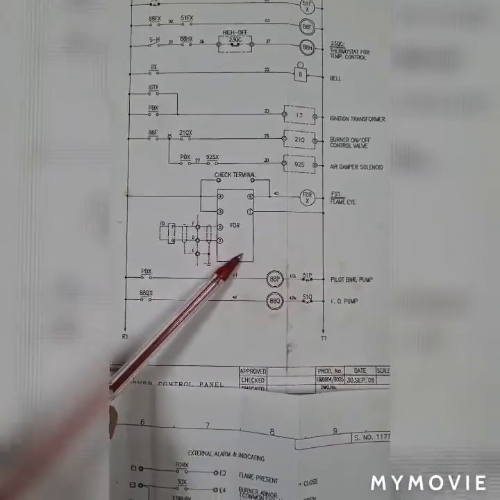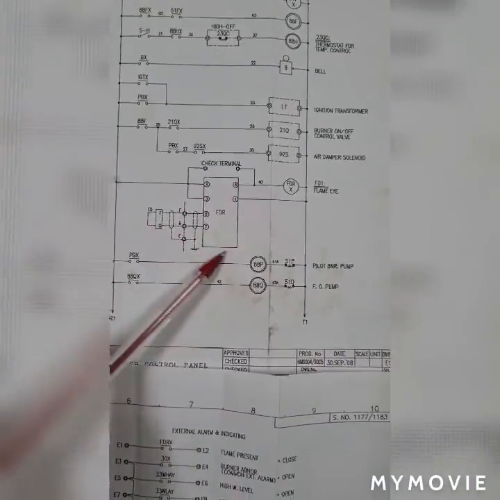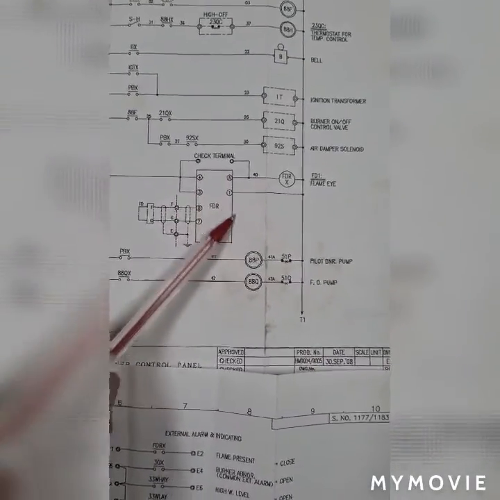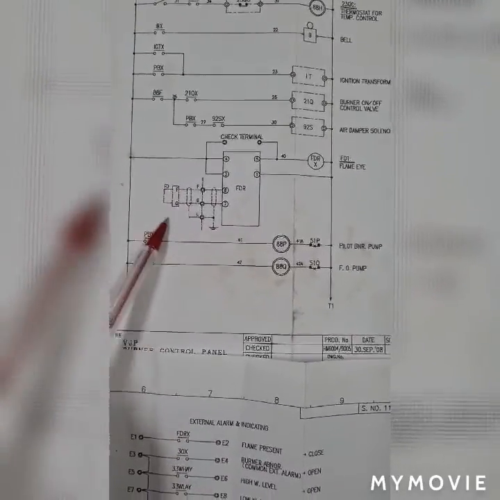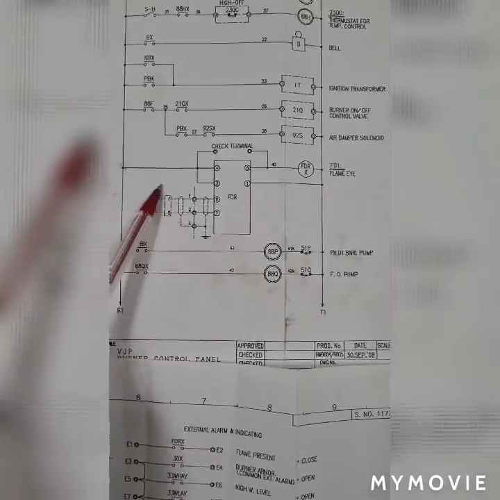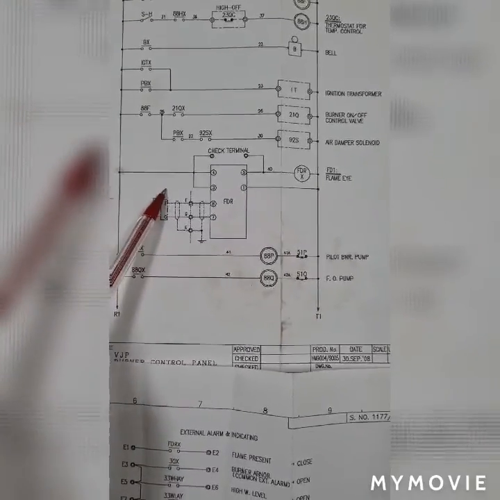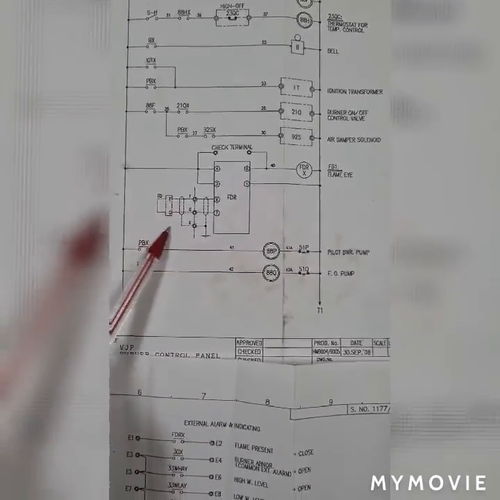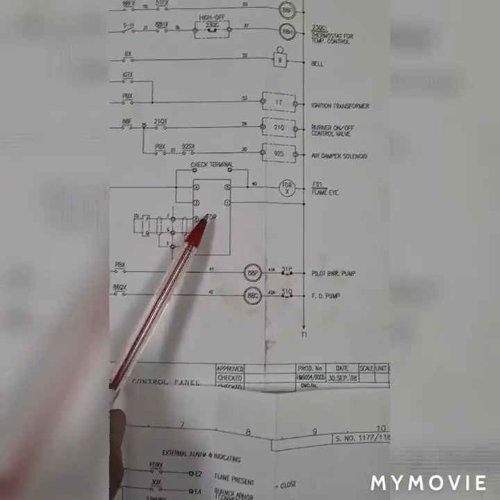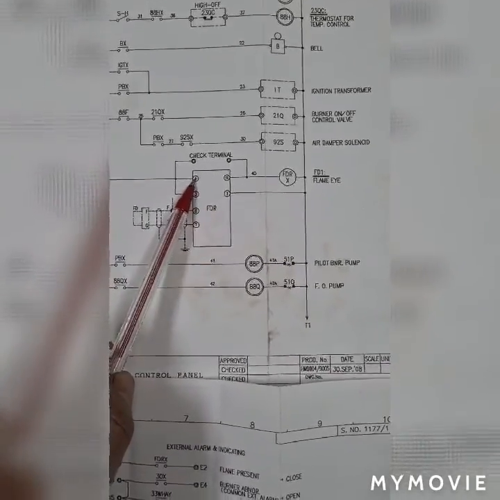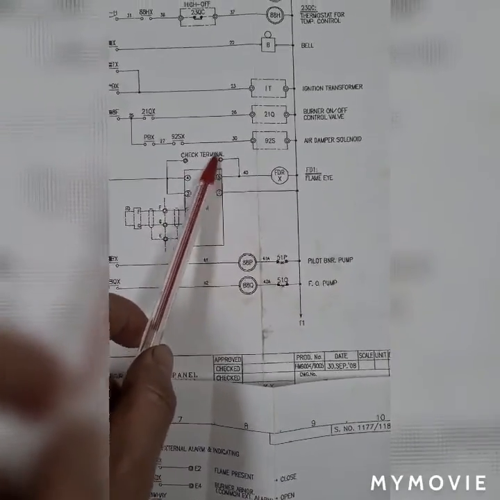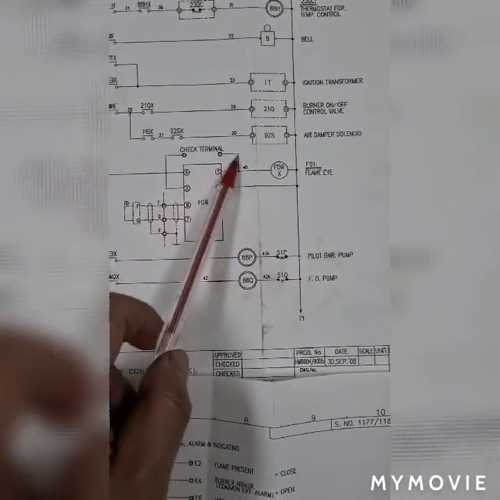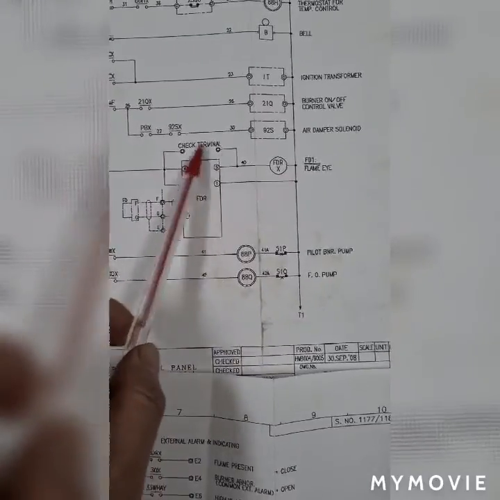The flame detector module counts about 10 seconds inside the furnace, and if it detects that there is a flame inside the furnace, contact 4 and contact 5 will be closed.